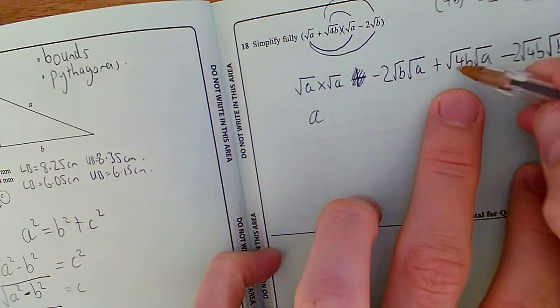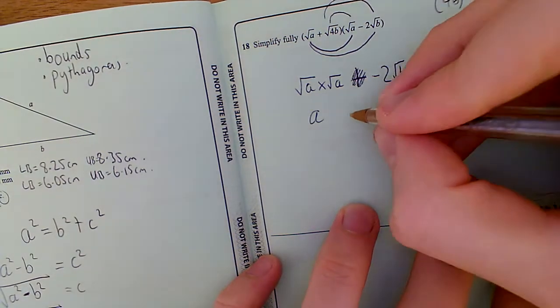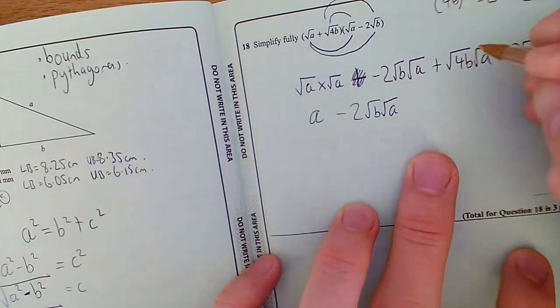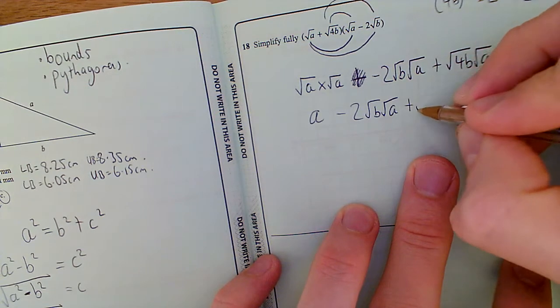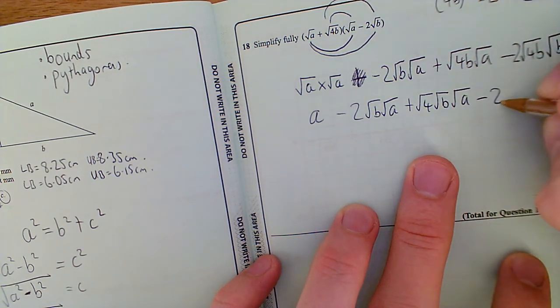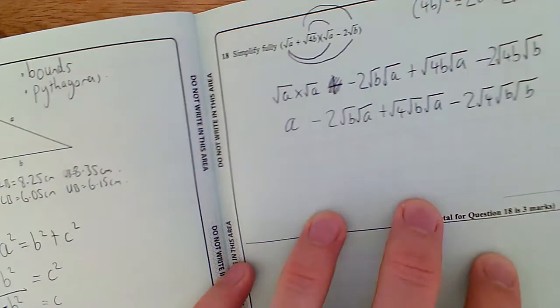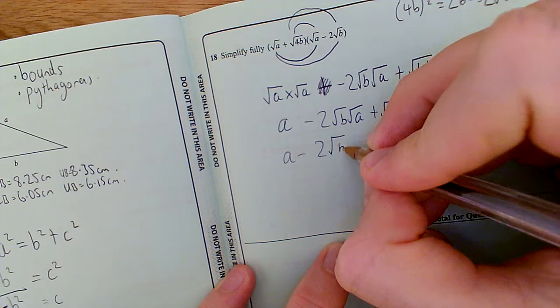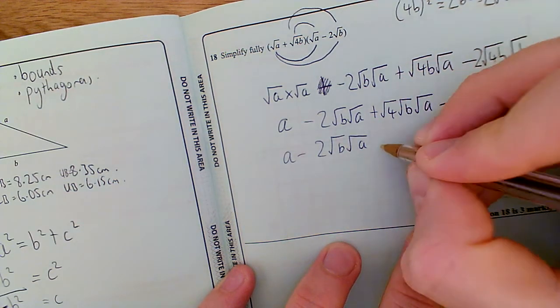So we can say that root 4b is the same as the square root of 4 times by the square root of b. So I'm going to separate that in all of these. So root 4 is 2.